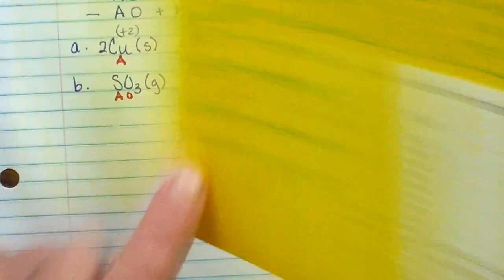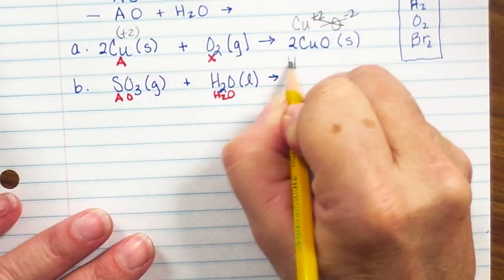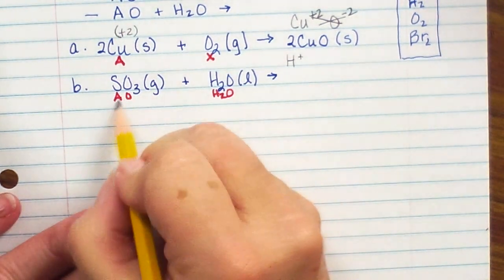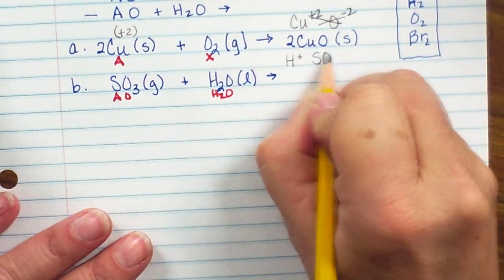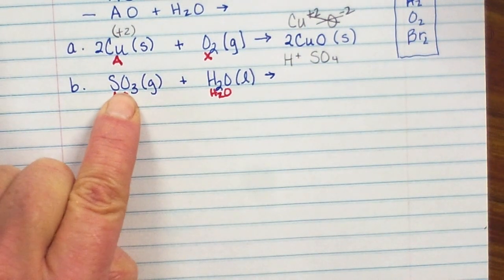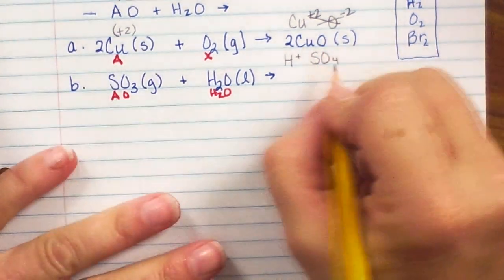So let's see what happens. So I'm going to get H, which is a +1, right? And then I'm going to get SO4. Oh, SO4. See, SO3 +1, right? SO4. What is SO4? Sulfate. And what's the charge on sulfate? -2.